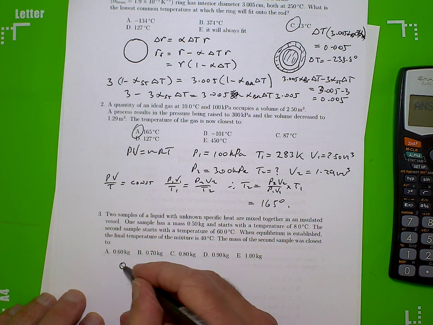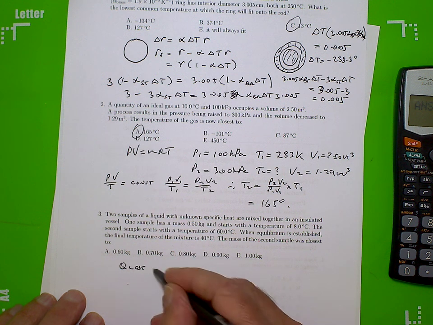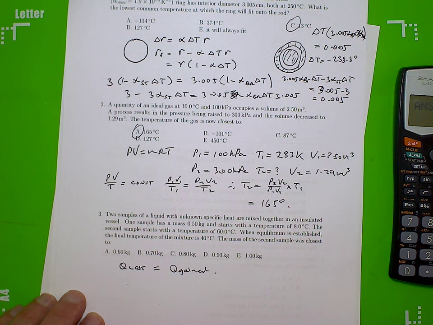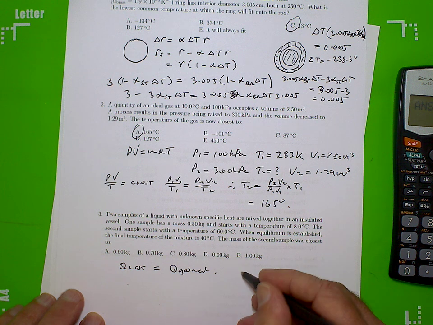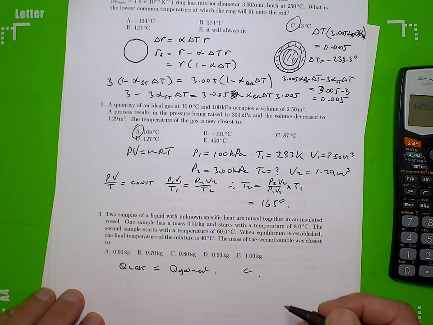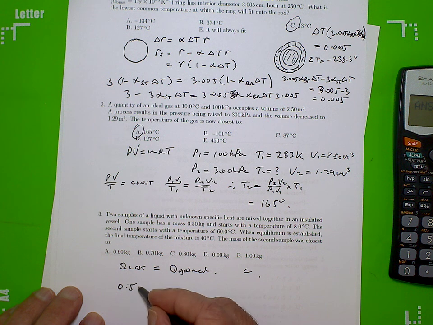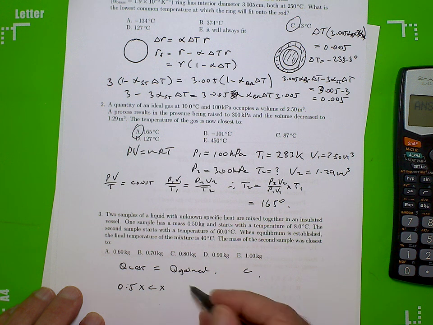Well, Q lost by one must be equal to Q gained by the other. So if we call the specific heat C, then we have 0.5 kilograms times C times delta T, which is 40 minus 8.